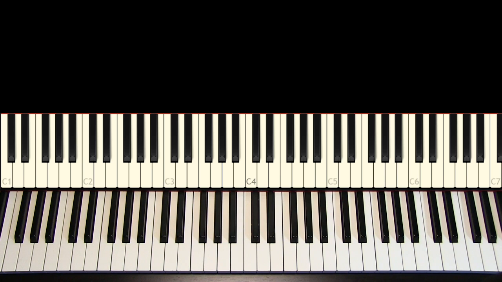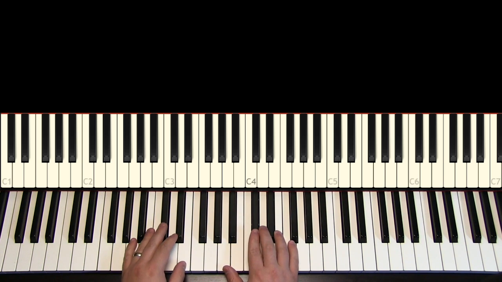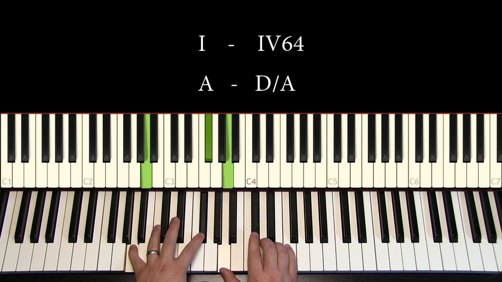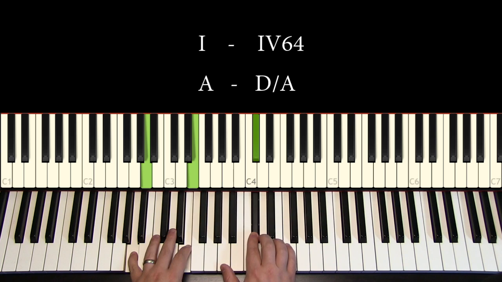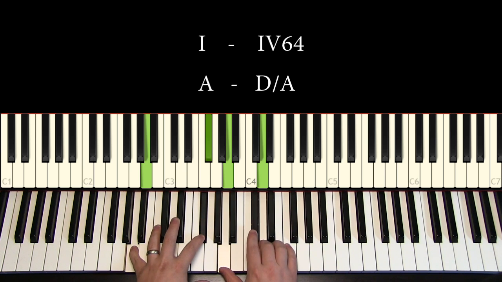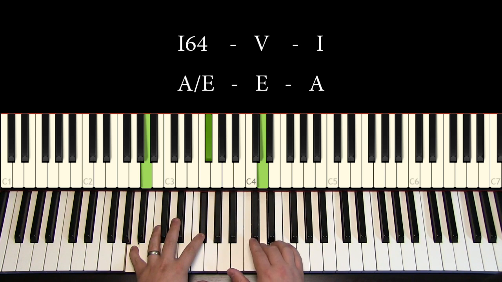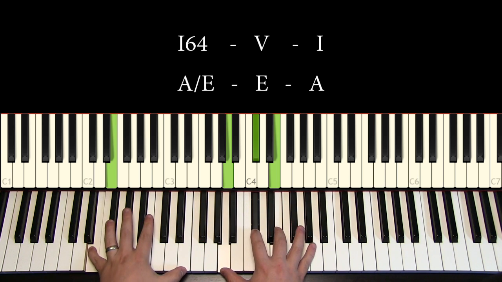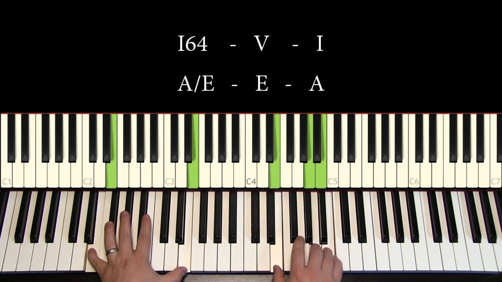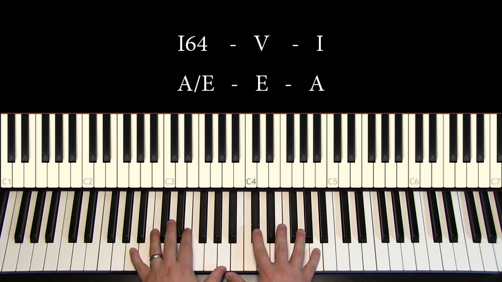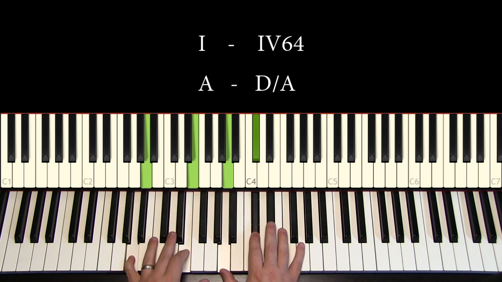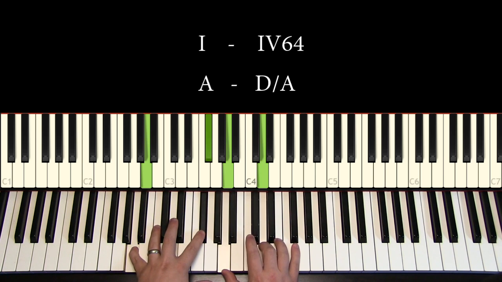And finally, here's the key of A. Here's a 1, 4, 6, 4, 1. Here's a 1, 6, 4, 5, 1. Again, I'll simplify it a little bit. 1, 4, 6, 4.